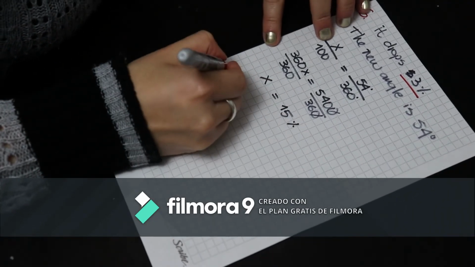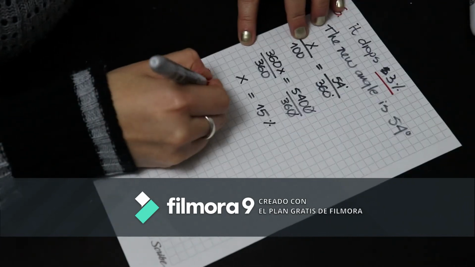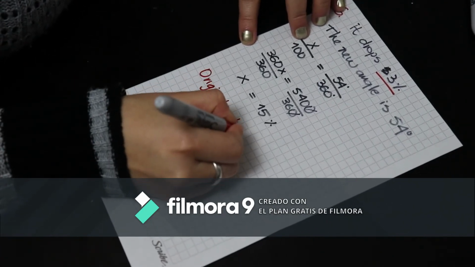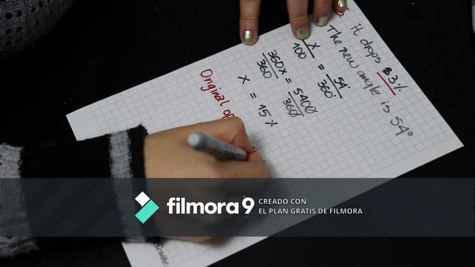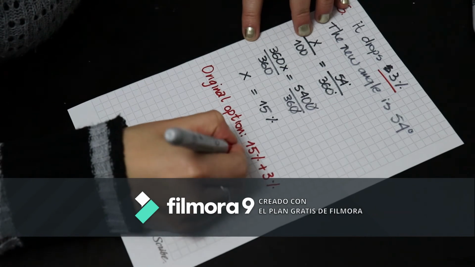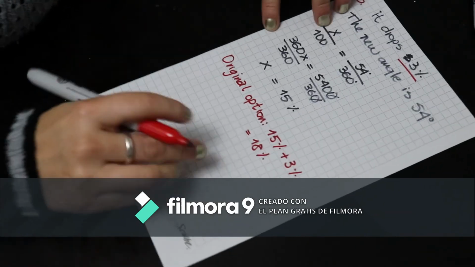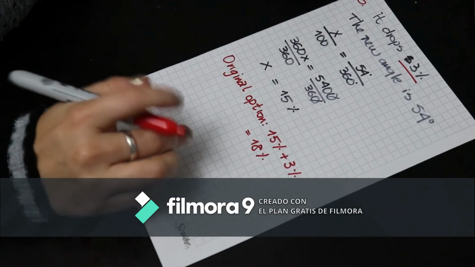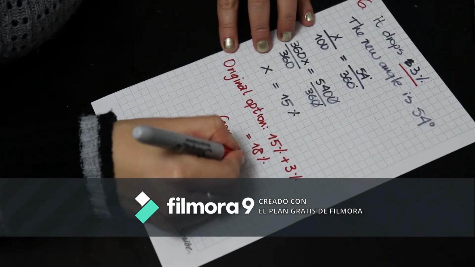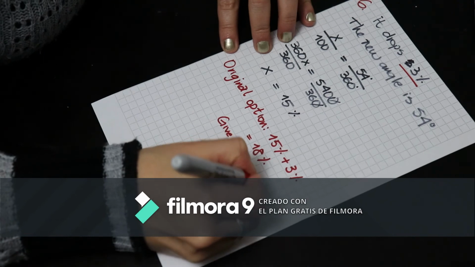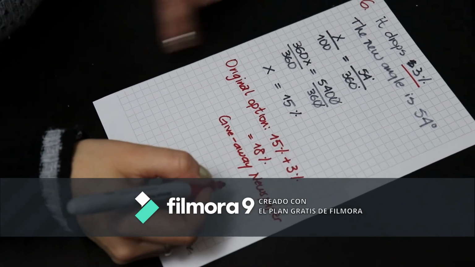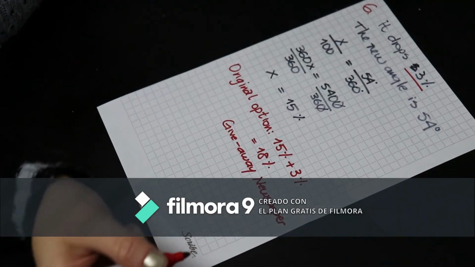So the original option we're looking for has to be that 15% plus the 3% it dropped, which makes it 18%. And we actually know that is the giveaway newspaper, right? So that is your answer. The giveaway newspaper, but now you know what the proper process should be.